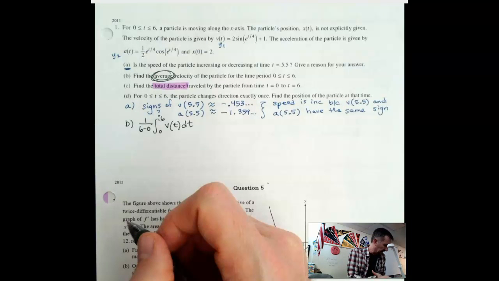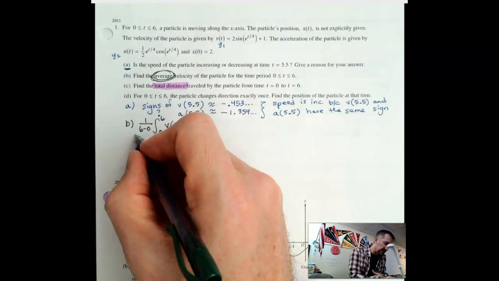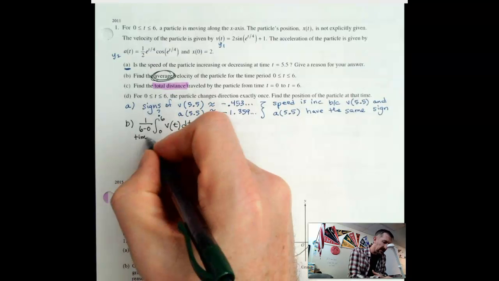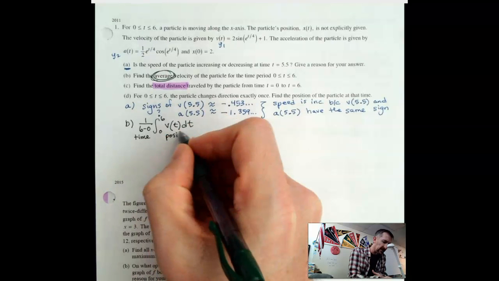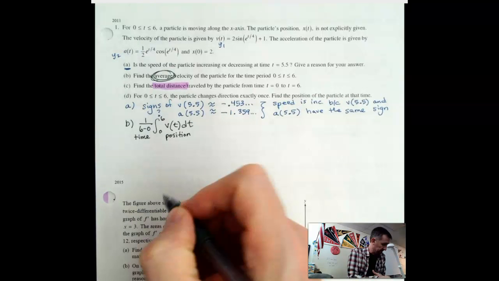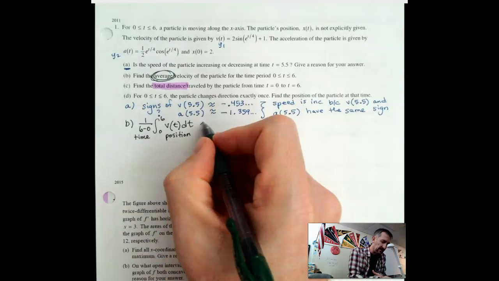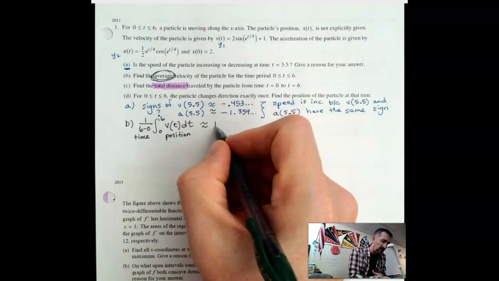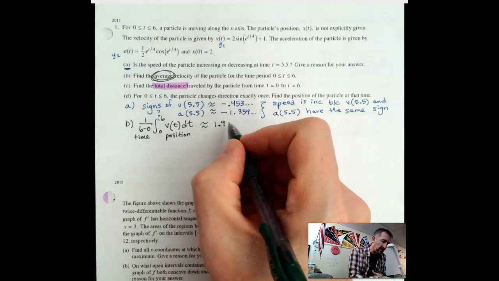If we think about the units, this is time and this is position when you integrate velocity. And if you need to know how to do that in the calculator, you could come to office hours and ask me.